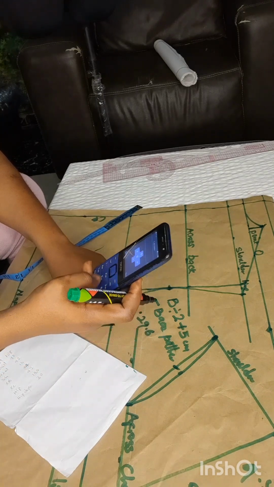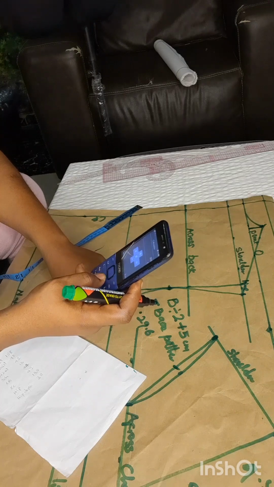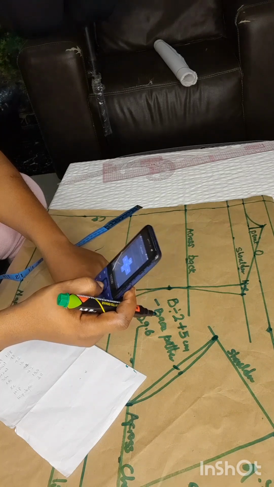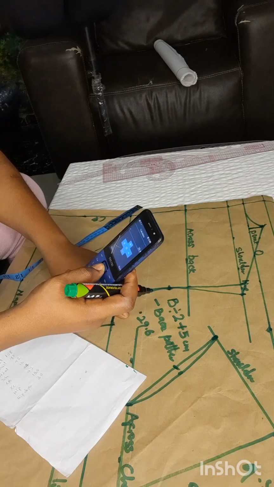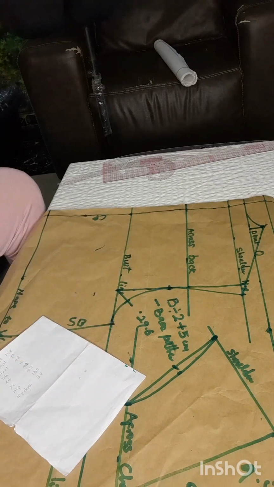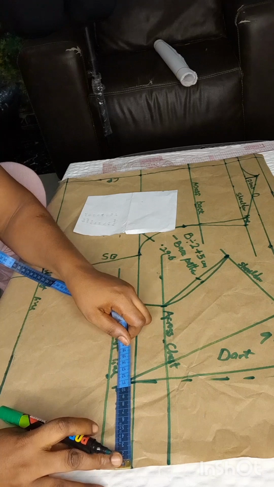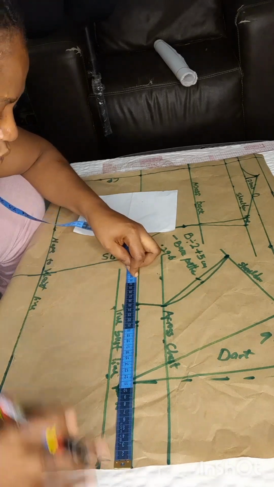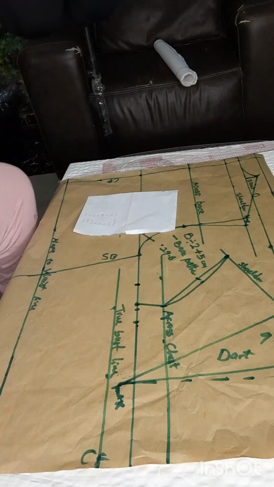Let me take it again: 108 divided by 2 plus 5 minus 29.6 gives us 29.4. So from our center front on our bust line, that is what we'll be putting, 29.4 this way. Hope you can see it. This is where we'll have our 29.4 now.